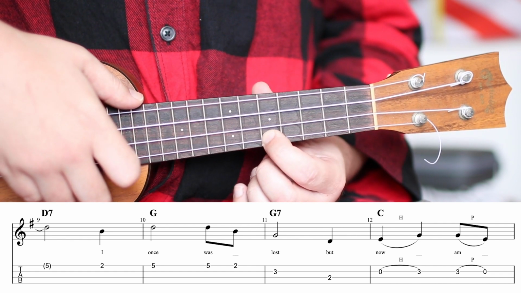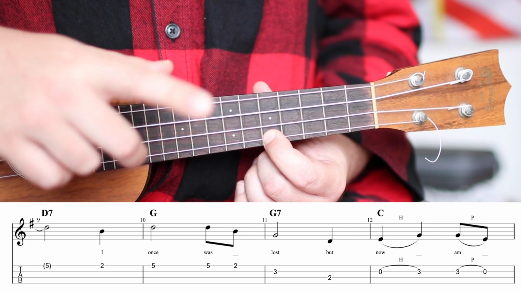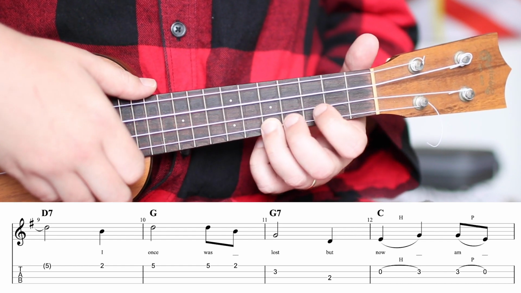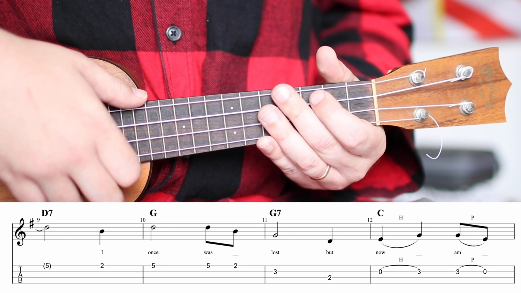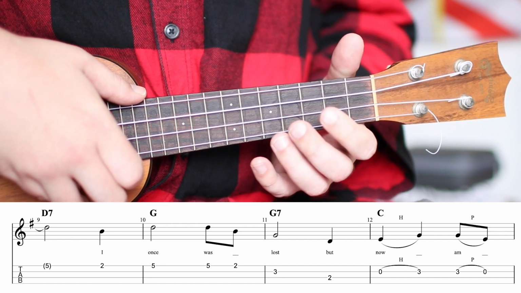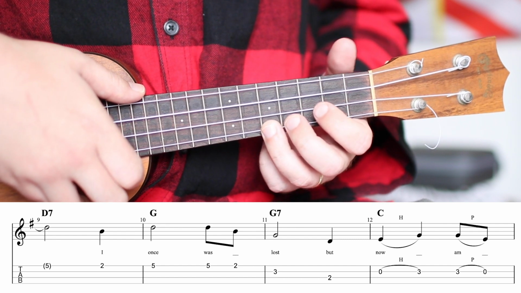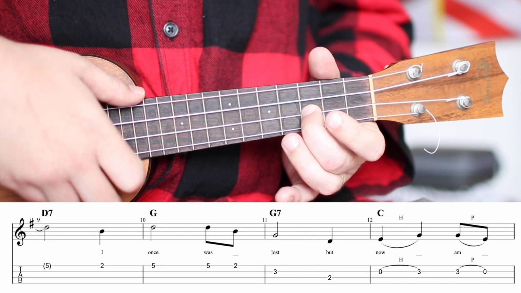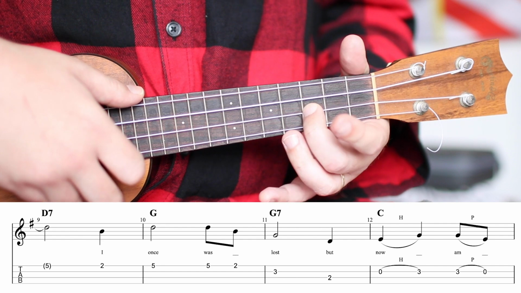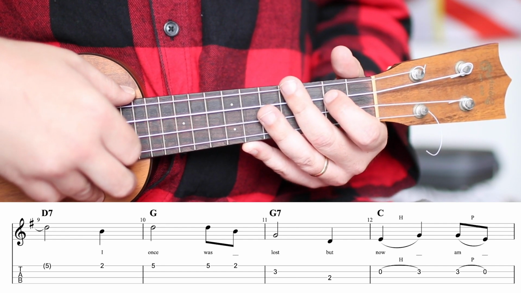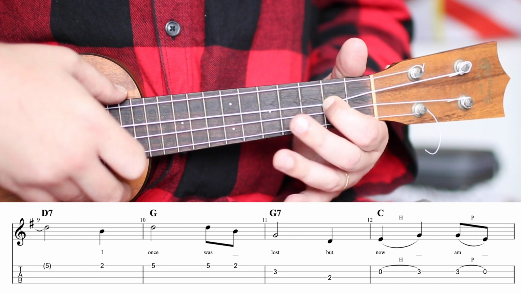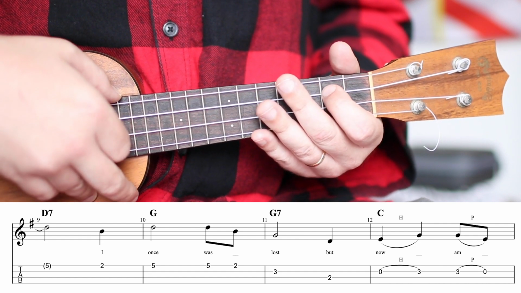Back up to the 5th fret. Then there's a cool slur here that goes 5, 2 to the 3rd beat. So you get 1, 2, 3, 1, 2, 3, and 1. We're going to let that ring out for 2 beats. 1, 2. 2nd fret of the C string on the 3rd beat, 3.